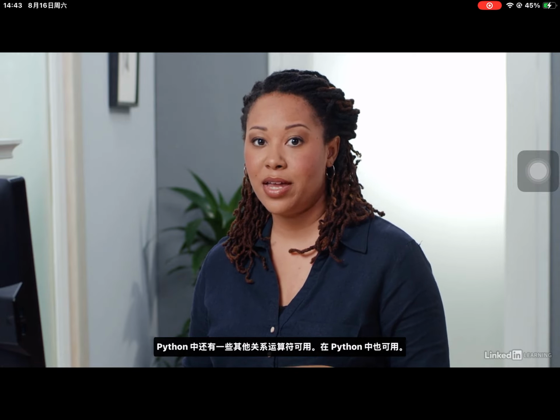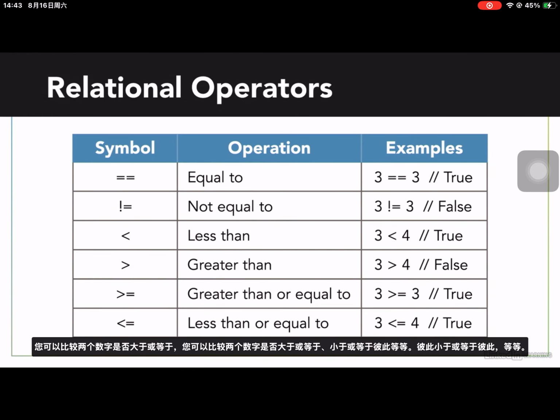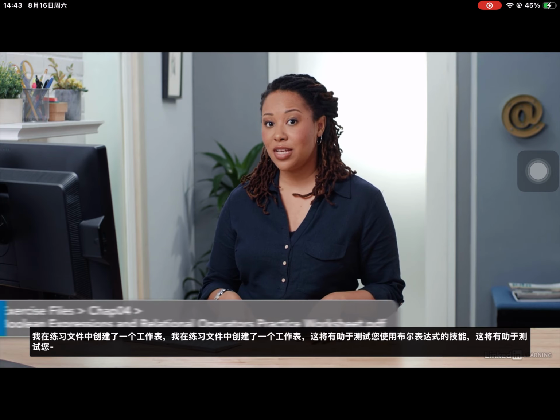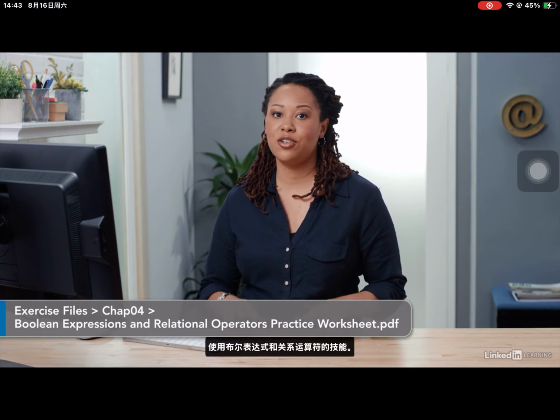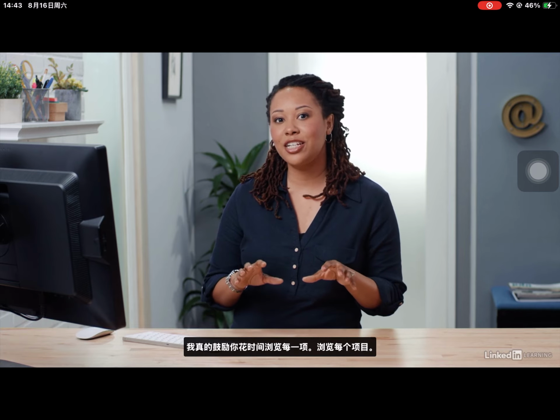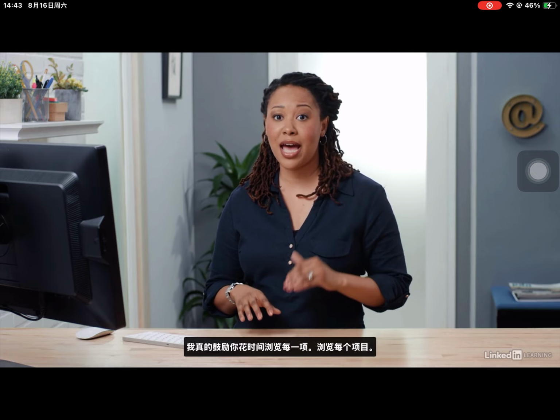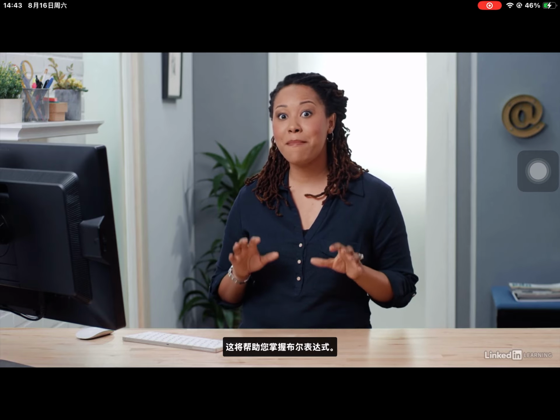There are a few other relational operators available in Python as well. Here's a listing of them and how they're used. You can compare if two numbers are greater than or equal to, less than or equal to each other, and much more. I've created a worksheet in the exercise files that will help test your skills with Boolean expressions and relational operators. I really encourage you to spend the time going through each item. This will help you to master Boolean expressions.